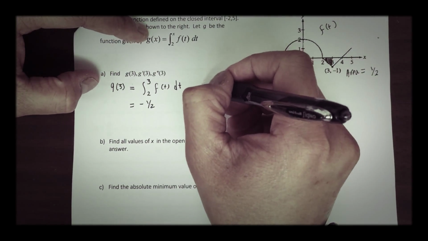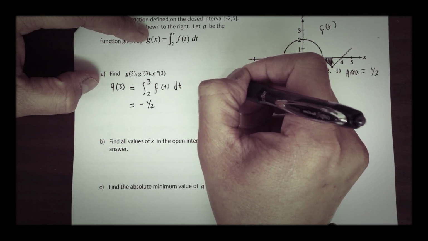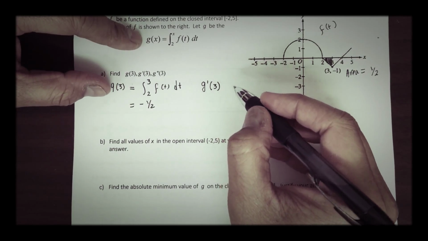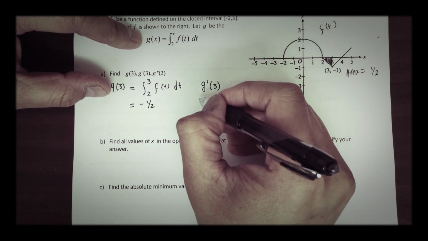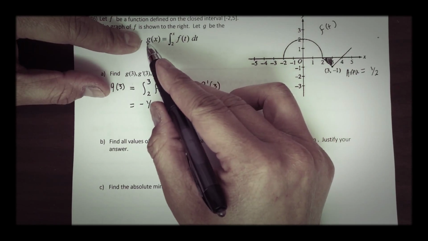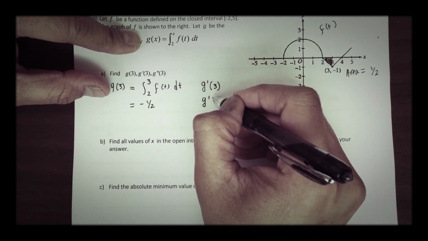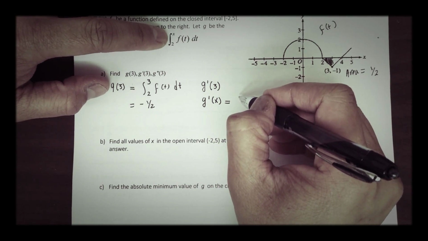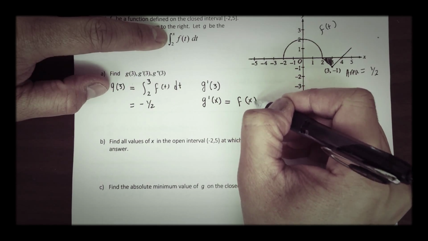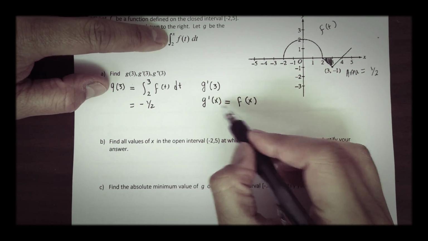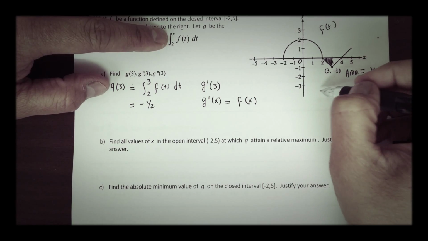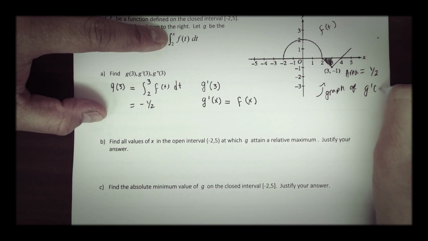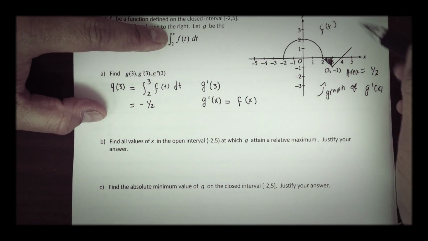Let's find g prime at 3. To find g prime at 3, we first need to find g prime, and then we plug 3 in. So to find g prime, we take the derivative of both sides. The derivative of the left side is g prime. The derivative of the right side is f evaluated at x, okay? In other words, g prime is f, so we're looking at the graph. So this is the graph of g prime, because g prime is f.